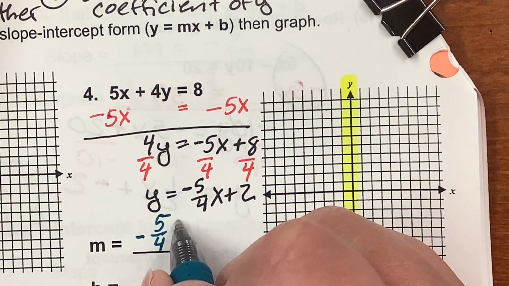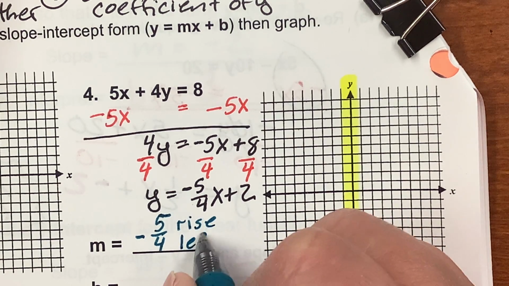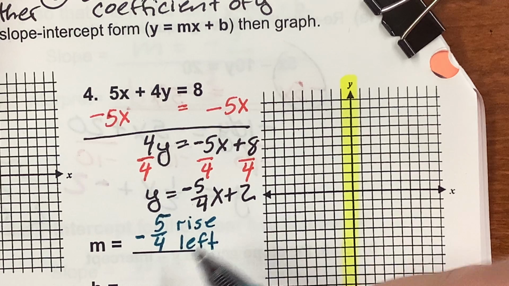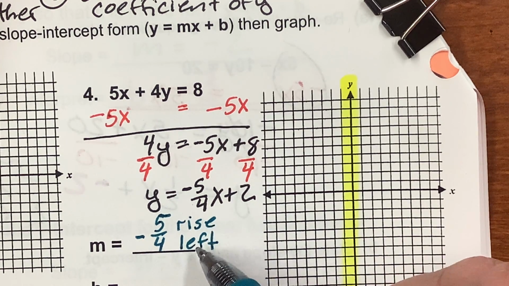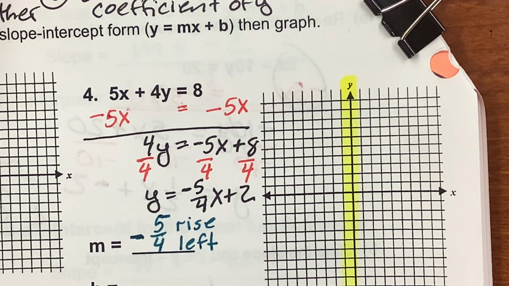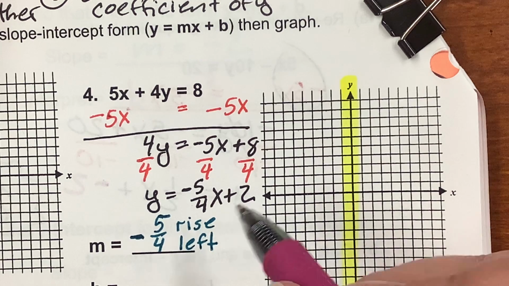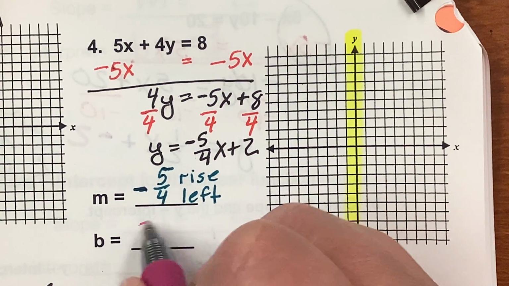This means I'm going to rise 5 and go left 4. When it's negative, you go left. I'm going to rise 5 but go left 4. That's what this negative sign means. It means go in the opposite direction. Okay, my b is 2, so I begin at the back with the b, 2.